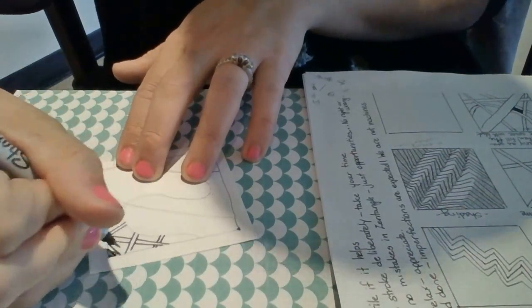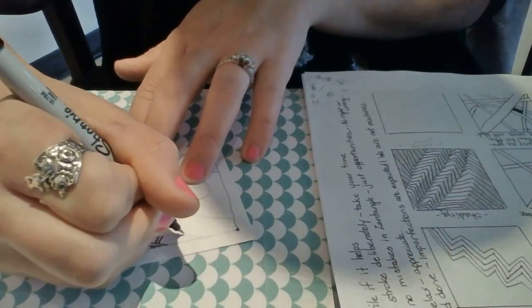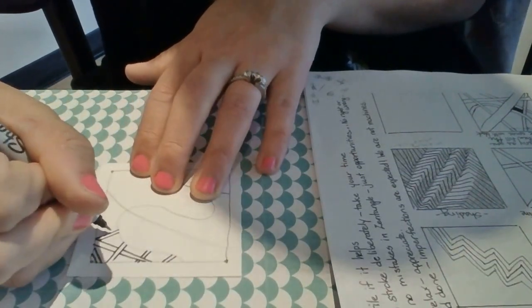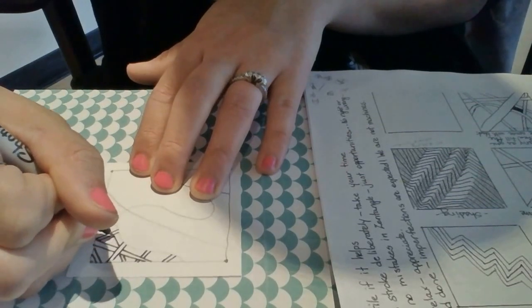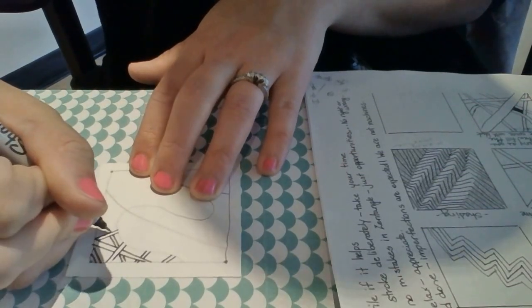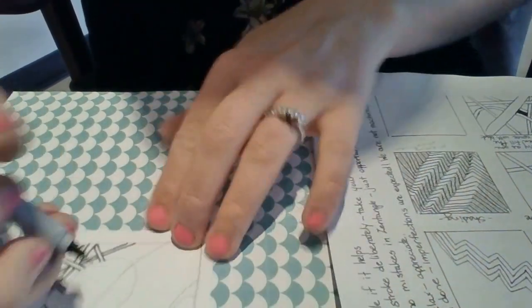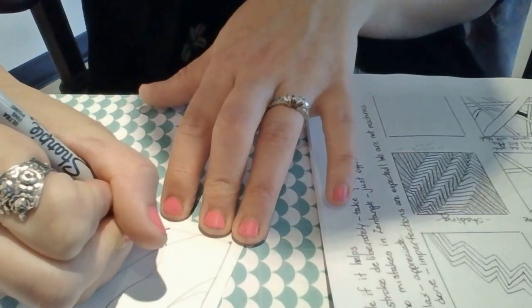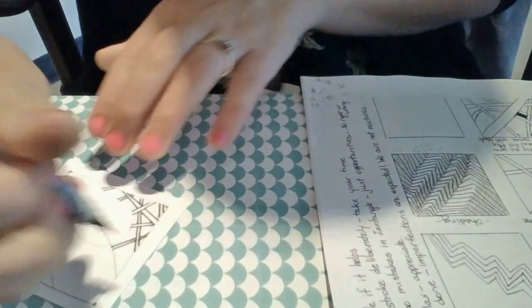Now, because I'm not talking, I can concentrate on where I want to put my lines, and I'm being very thoughtful about this. Another thing I notice myself doing as I'm drawing is, in order to get to certain places, I'm turning my little tile that I'm drawing on. It's really important that you do this. Don't try and force your hand to draw in a way that's uncomfortable.